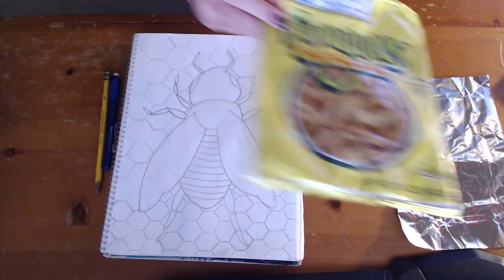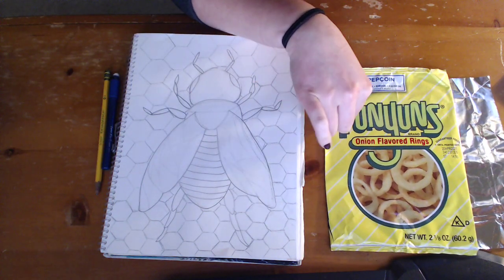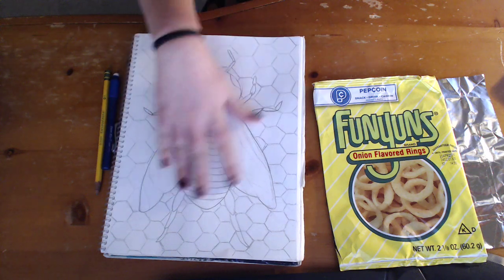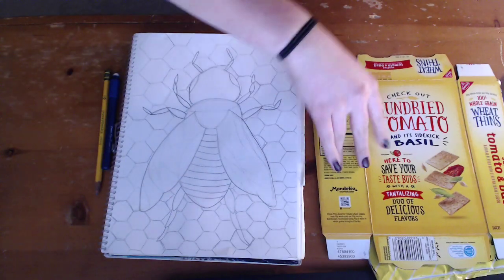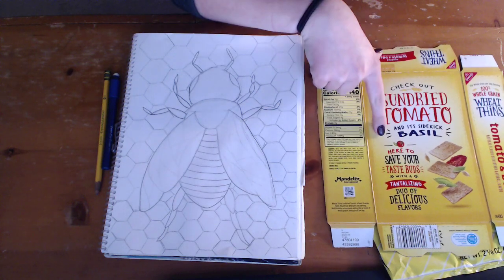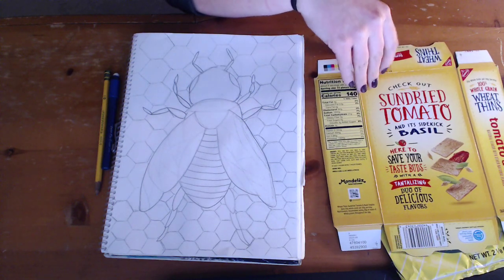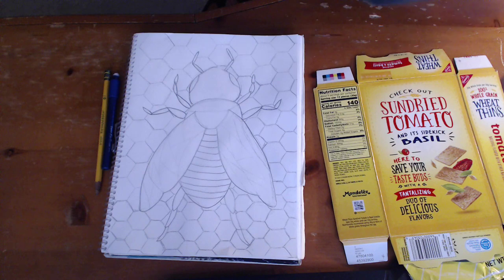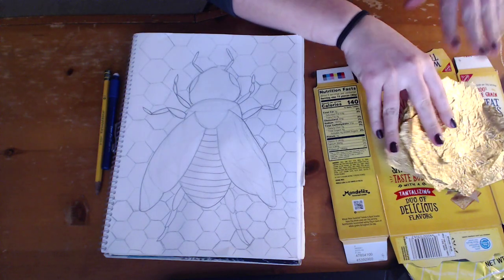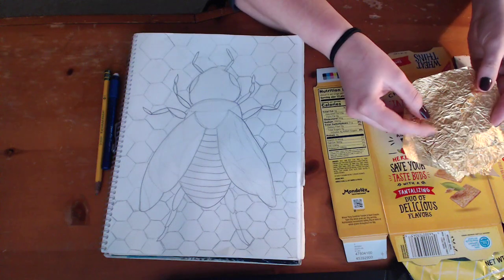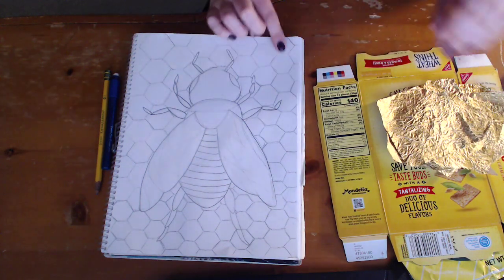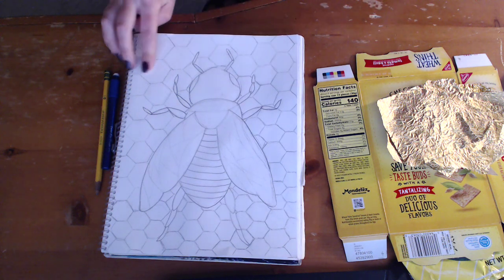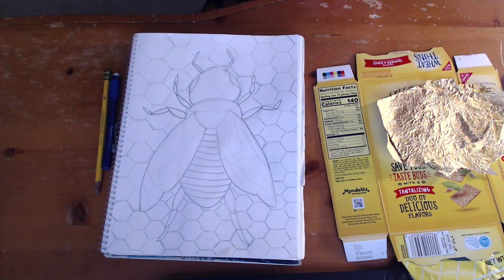I have some yellow in this Funyun wrapper that I'm planning on using for the yellow in the bee. I have a few different values of yellow in this chip box here. And then I have some darker gold candy wrappers or chocolate wrappers that I plan on using for the honeycombs in the background.